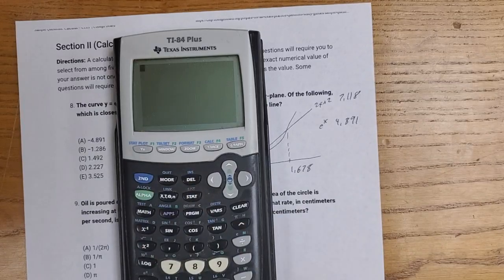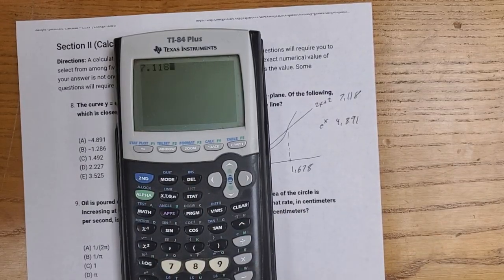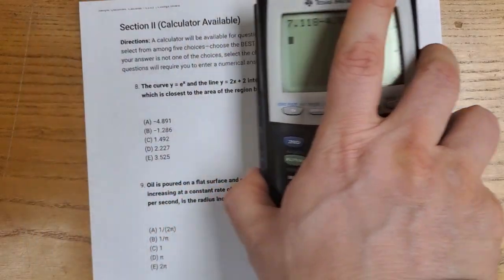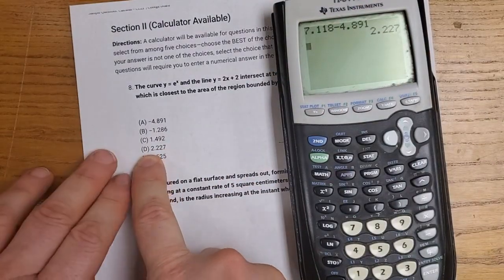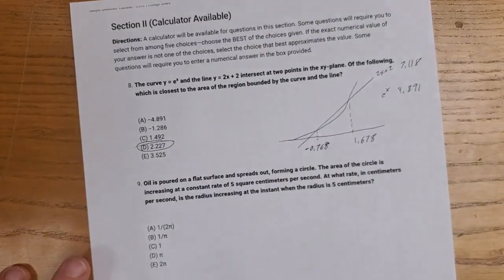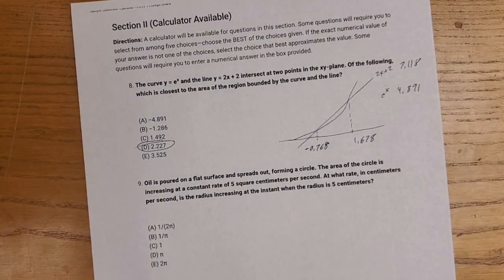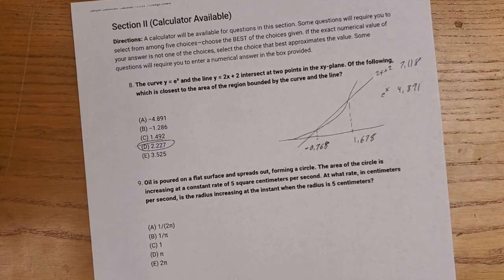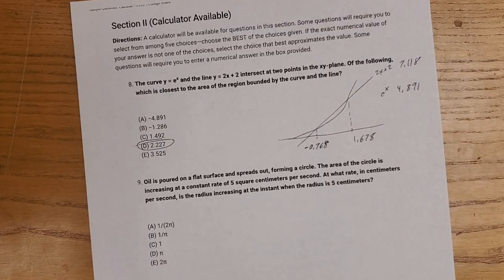So we're going to go back to the home screen, and we're going to subtract 7.118 minus 4.891 and get 2.227, which happens to be selection D, which is most assuredly the answer. Okay, so a little more steps than usual with the calculator there. Have some writing the numbers down to reuse them, but it definitely gets us there without too much hard work, being able to use the calculator there.